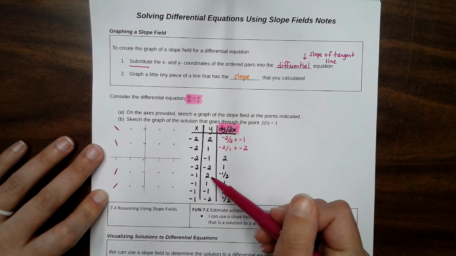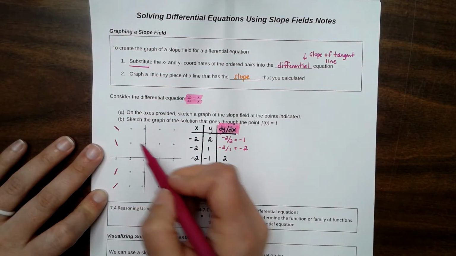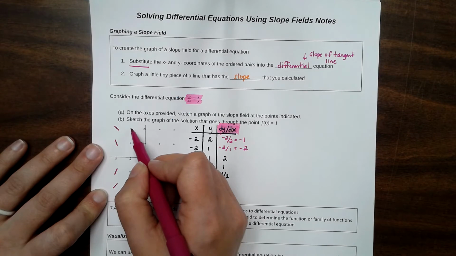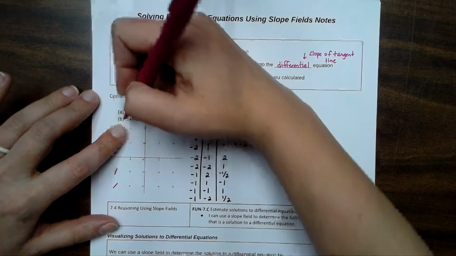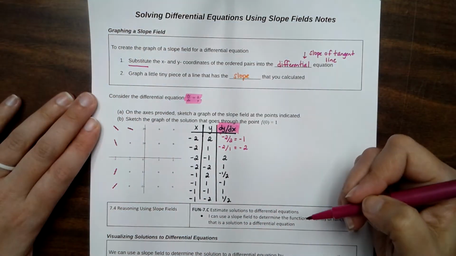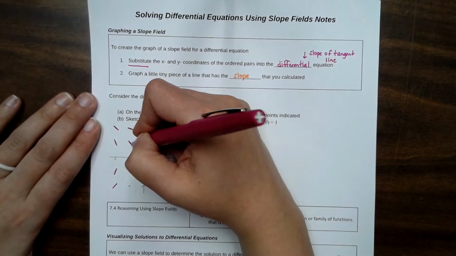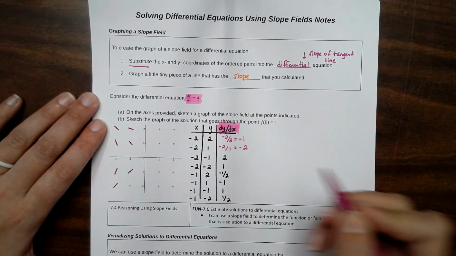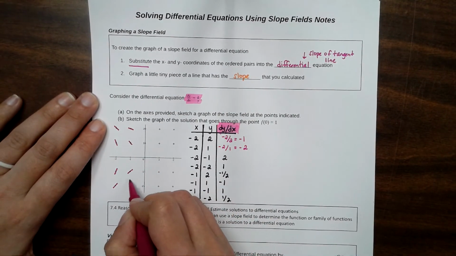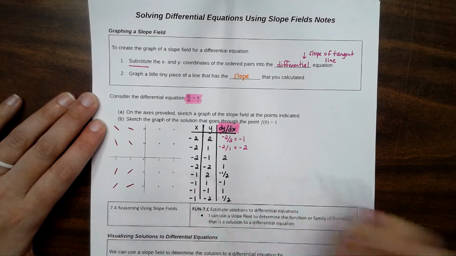Now at -1, +2, I'm going to have a -1/2, which is a little bit less steep than this one. So if you imagine kind of going down 1 over 2, you'd be kind of connecting those two dots. So a little bit less steep. And then I'm going to have a -1, which means the same steepness for both of these, a +1, and a +1/2. So if you imagine going up 1 over 2, it would be like this.